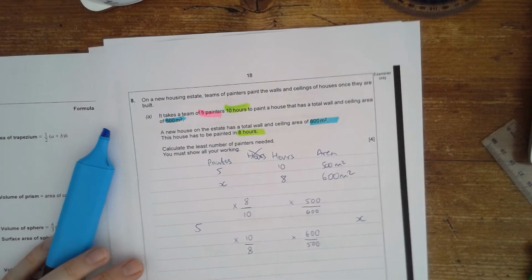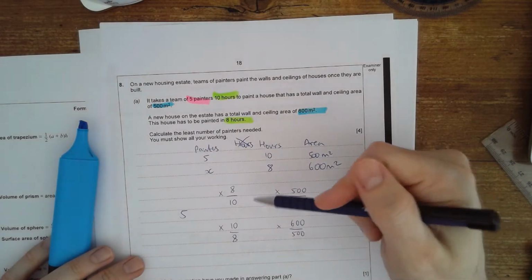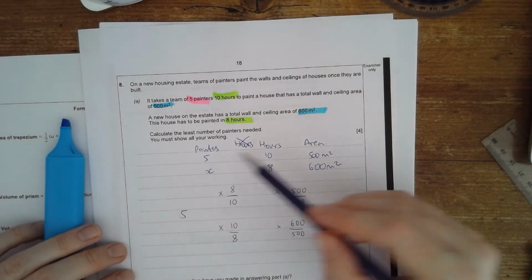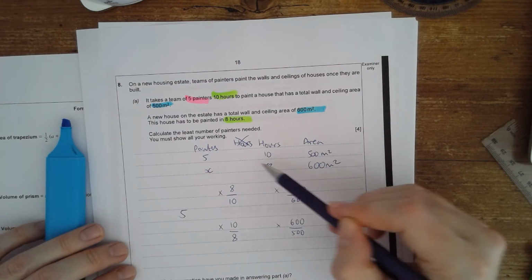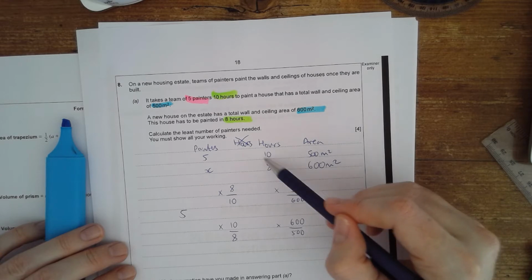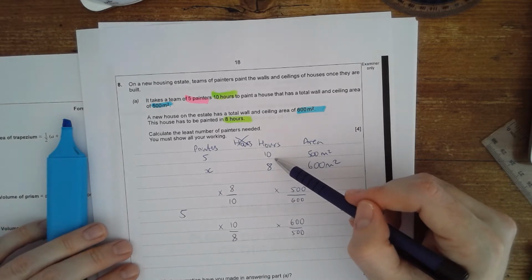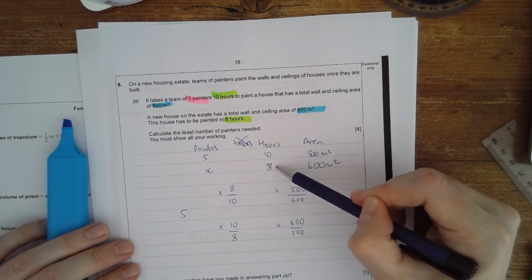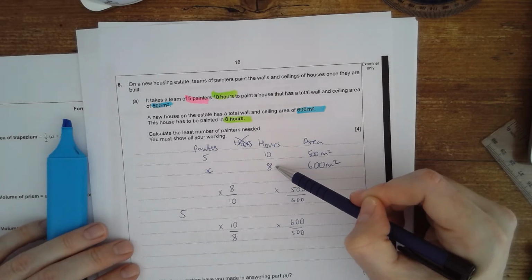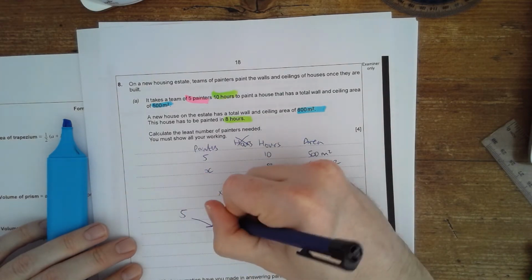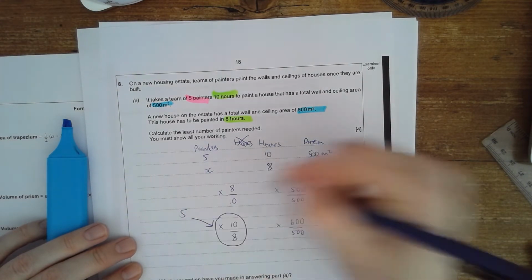I need to work out the journey from this, okay? So we just need to use a bit of logic here. It says 5 painters did 10 hours. Now I am going from having 10 hours to getting it done in 8. So if I had a normal job that I could do in 10 hours and someone said you need to get that same job done, but this time in 8 hours, would it be more work? So I'm going to go for the more fraction, the bigger fraction. So I'm going to times it by 10 over 8.